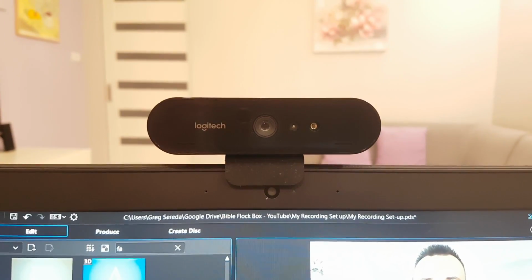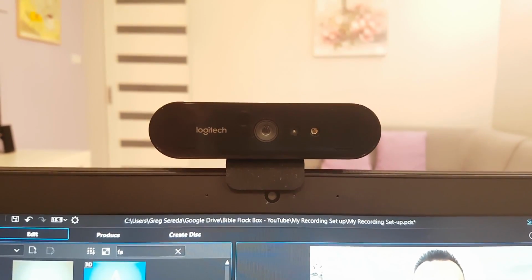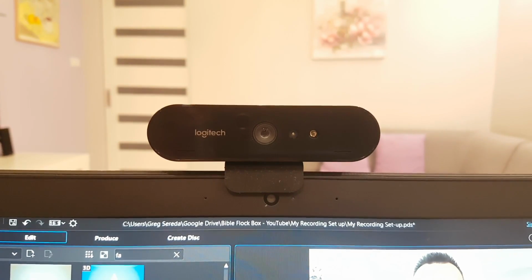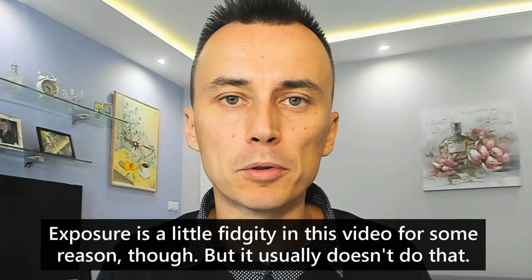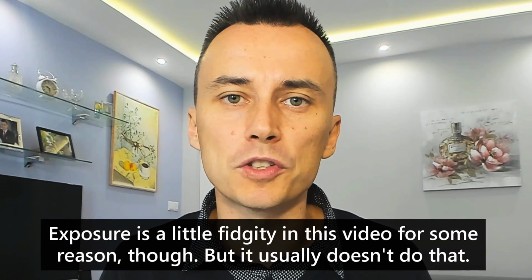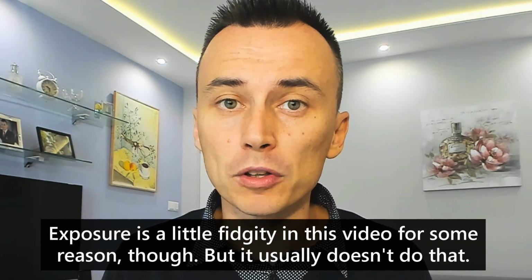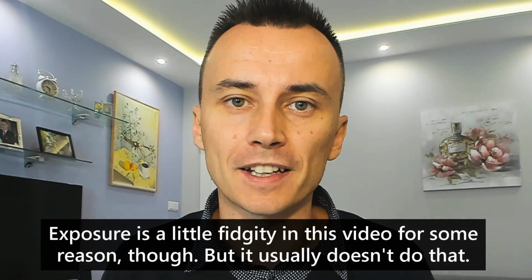Now onto my camera. Lately, I've been using the Logitech Brio 4K webcam, and this is great to record YouTube videos with. I'm actually using it to record this video right now. It's able to record videos in 4K resolution at 30 frames per second and full HD at 60 frames per second. I personally prefer full HD at 60 frames per second because most people don't watch videos in 4K, and 60 frames per second looks smoother than 30 frames per second.